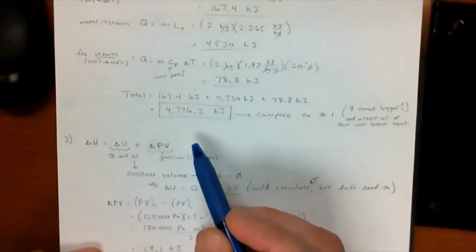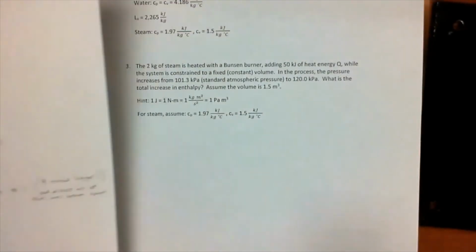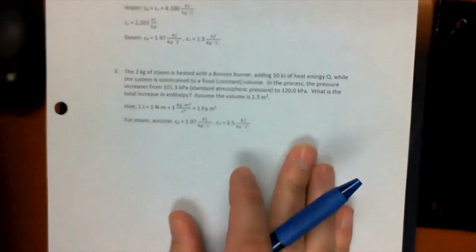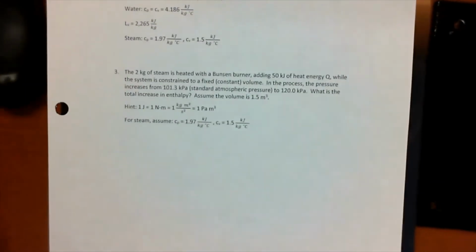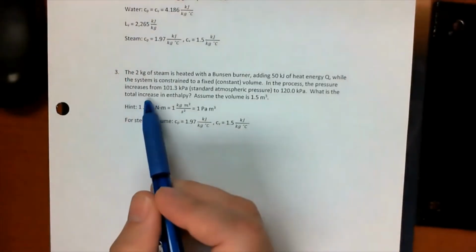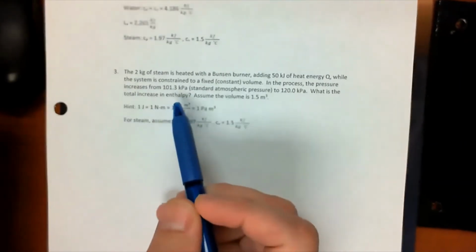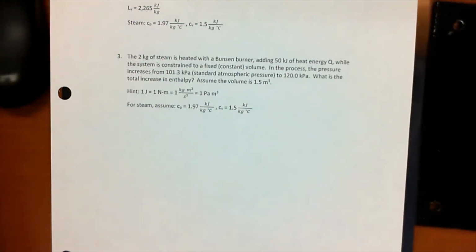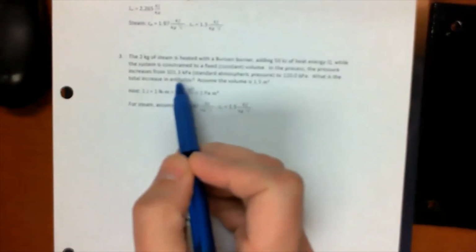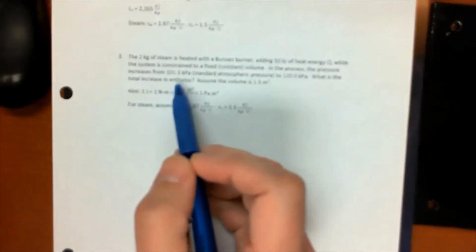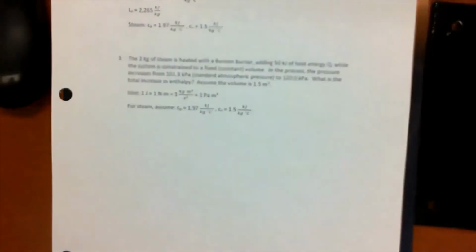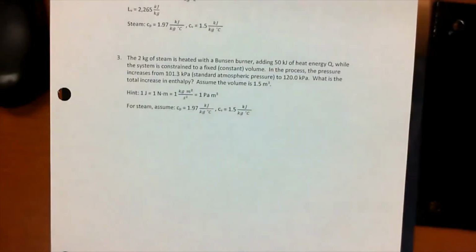All right, so now we got this 120 degrees Celsius steam. And the question for number 3 is just a little bit different. It's not really asking about Q, it's asking about the total increase in enthalpy, right? Which is like the total energy content. But it's a gas now, steam is a gas. And so we have to worry about the pressure and the volume of this gas as well, because steam and gases are not incompressible. So we have to worry about the pressure and the volume as well.